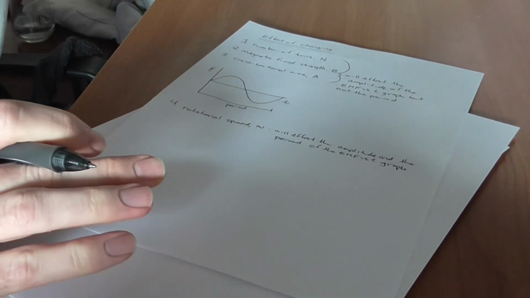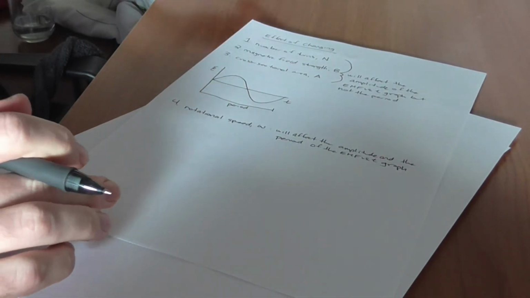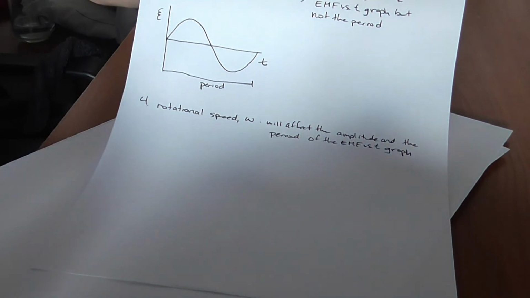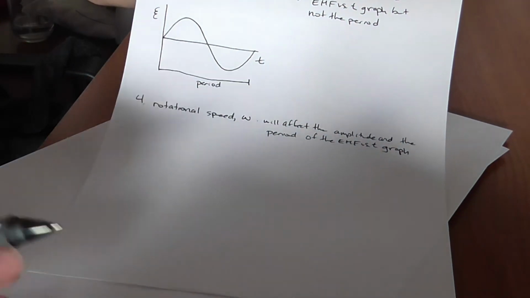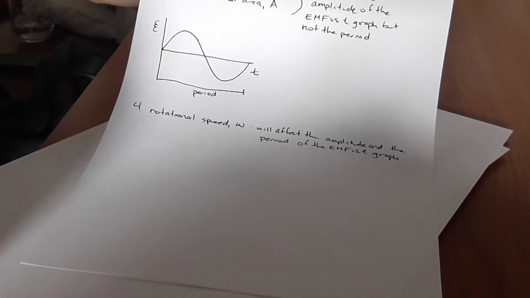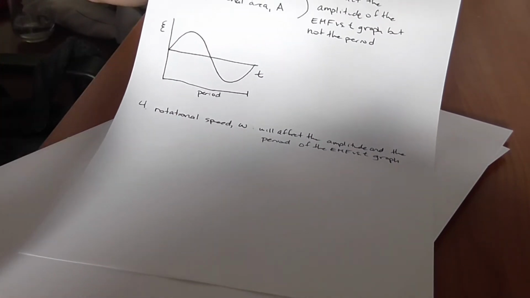And to understand why that's the case, it should be pretty clear why it would affect the period. Think about it, it's going twice as fast. That means that the time taken to make a revolution is going to be half what it was previously. So it should be clear how it's going to affect the period. It may not be as clear why it's going to affect the amplitude as well.